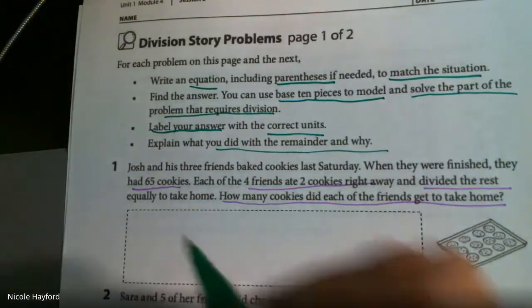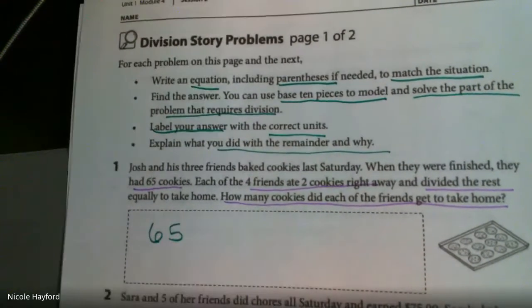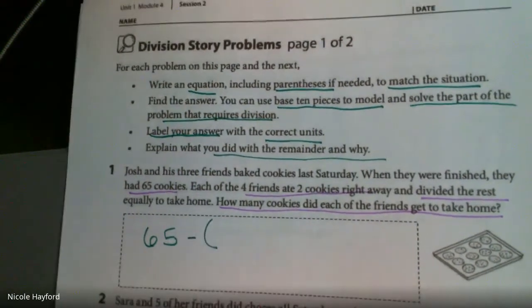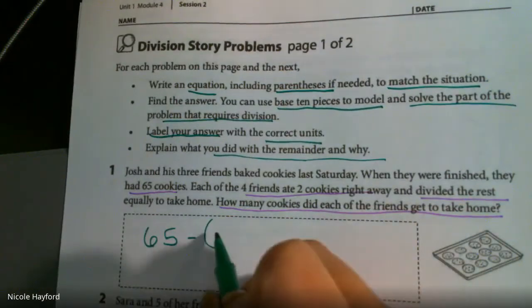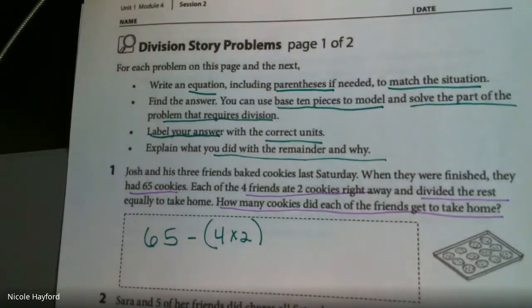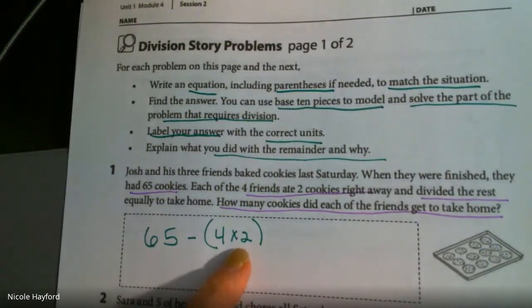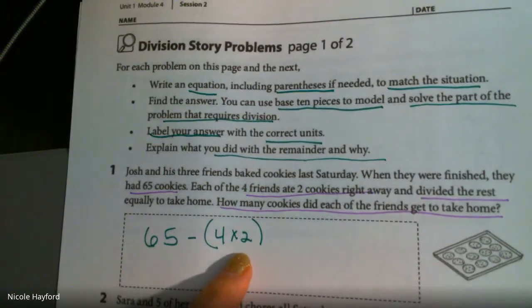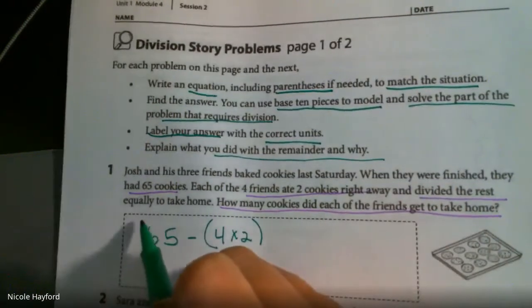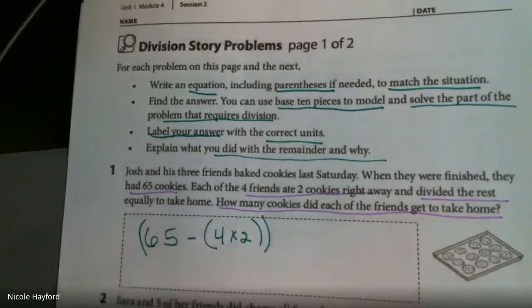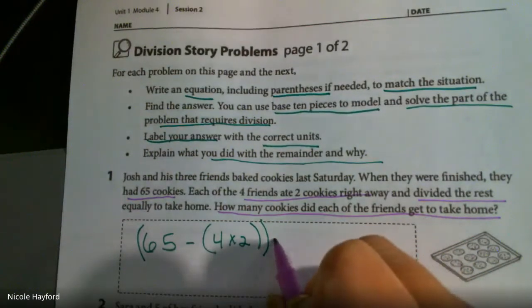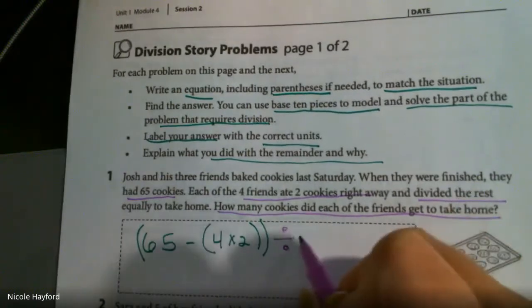So I know they started with 65 cookies, right? 65 cookies. Then the 4 friends ate 2 cookies each. So the first thing we're going to do is take 4 times 2, which is 8, right? We have to subtract that from our original number. So our second step is this. Then the next step is to divide all that is left by 4.